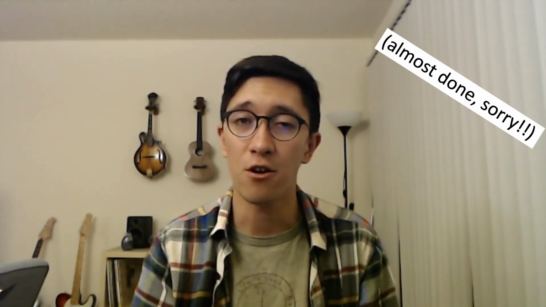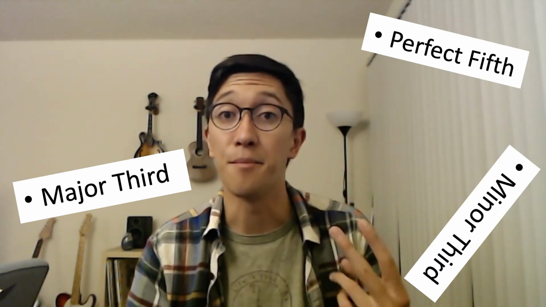There are 3 intervals whose tunings differ in just intonation and equal temperament that we are going to utilize when doing this modulation. These are the major third, the perfect fifth, and the minor third. Let's look at the first 2 chords in the progression, C to A minor. Starting off here, we have the notes of the C major triad. You'll notice that this is not in root position. This is only looking at the right hand.